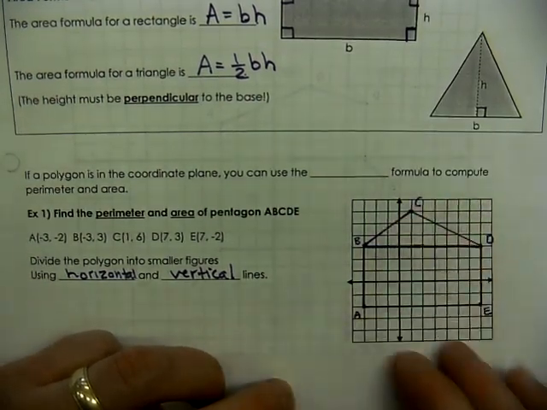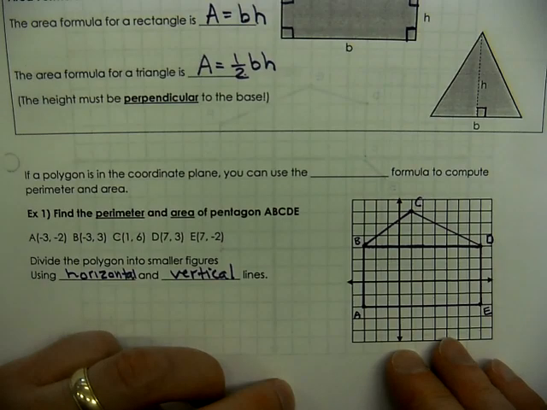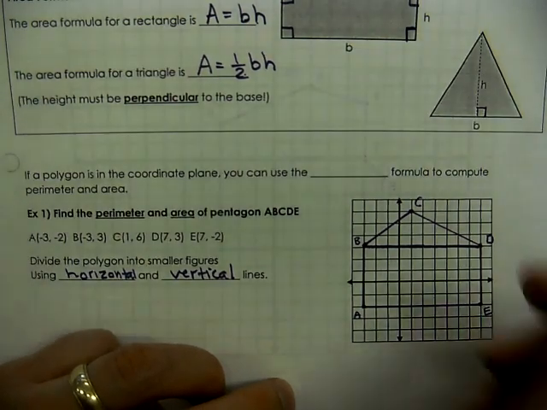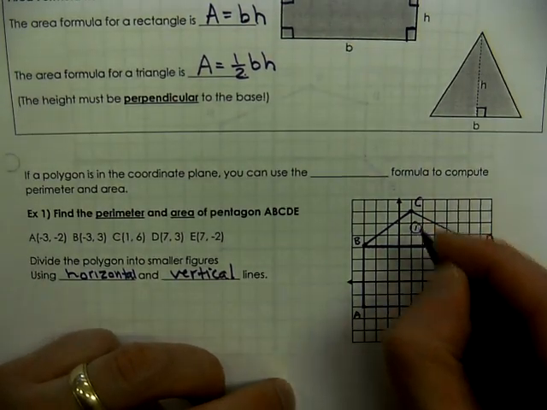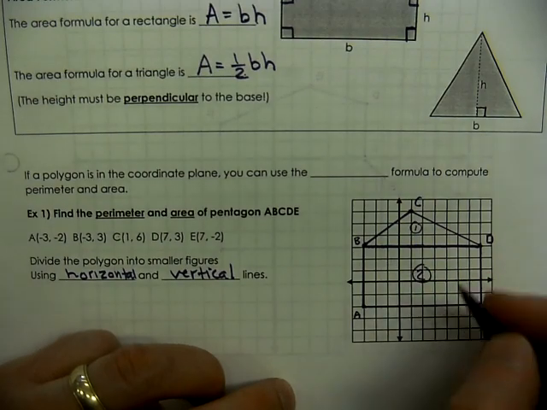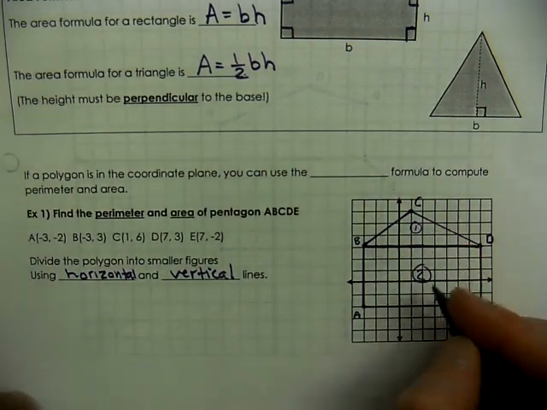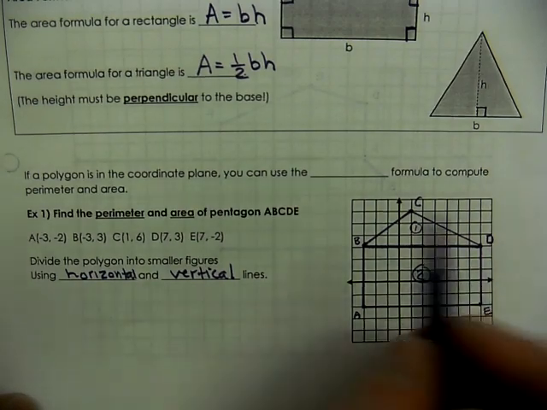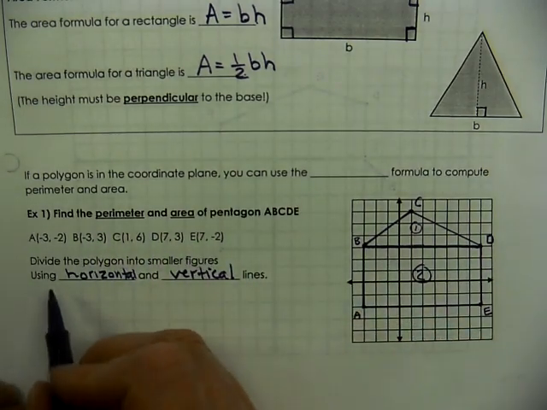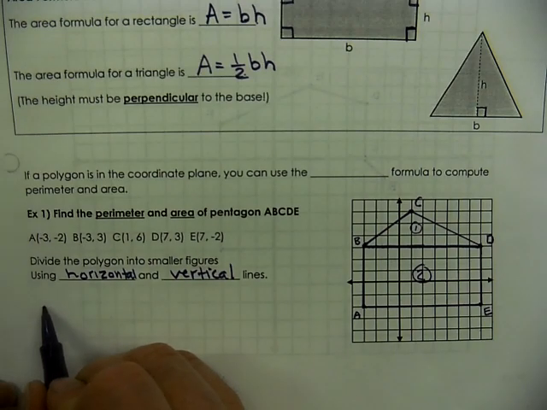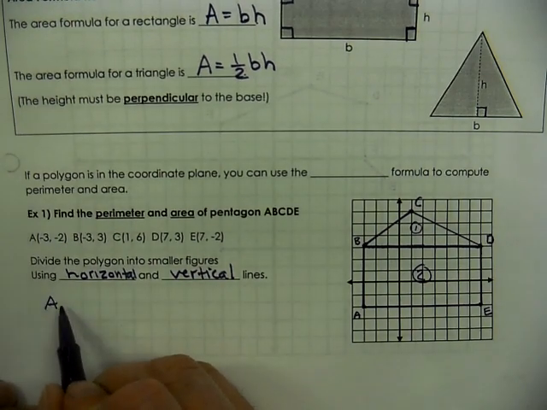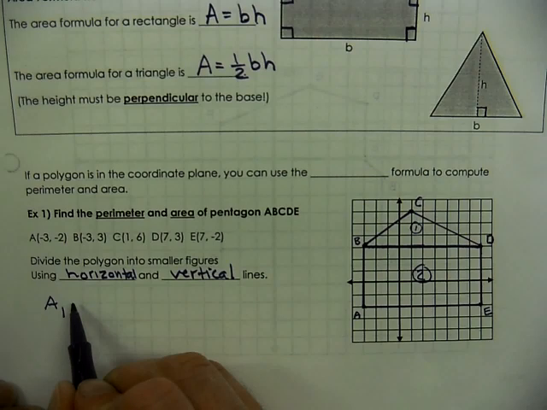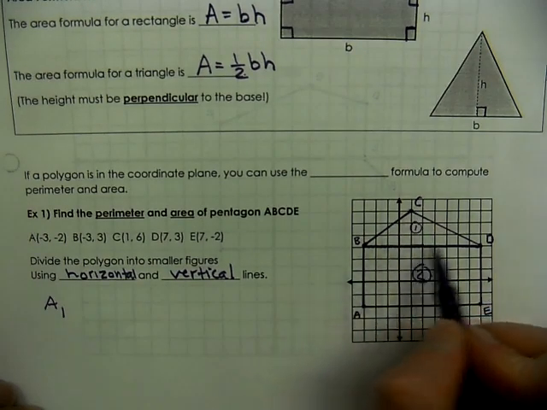When you divide it up into these different regions, especially if you have a lot of regions, you want to number them off. We can call this region number 1, region number 2, so that when we find our areas, we'll find the areas of each region and then add them together. So this is the area of region 1, which is the triangle.